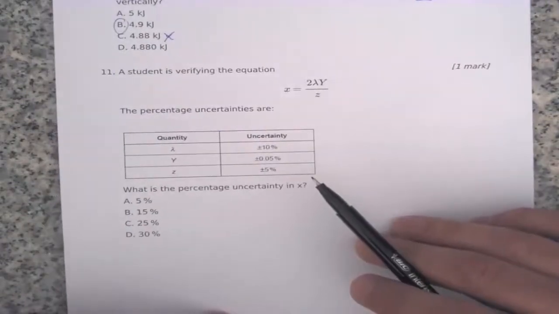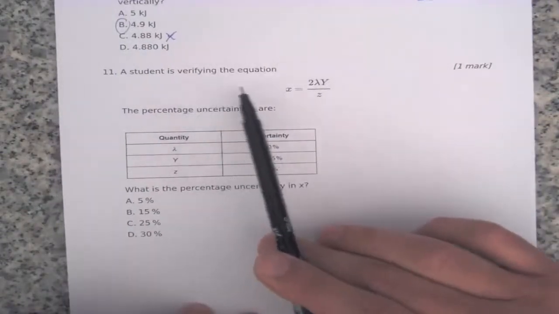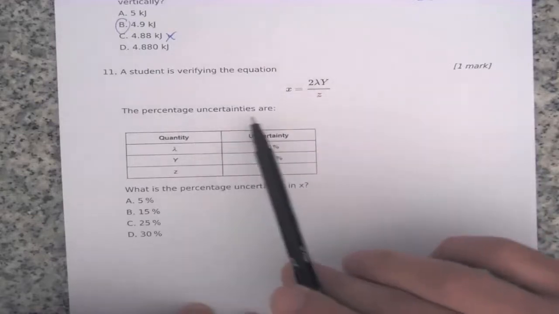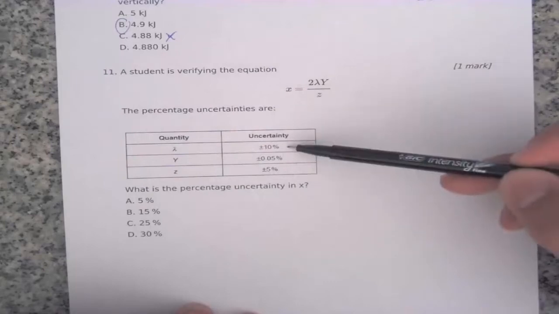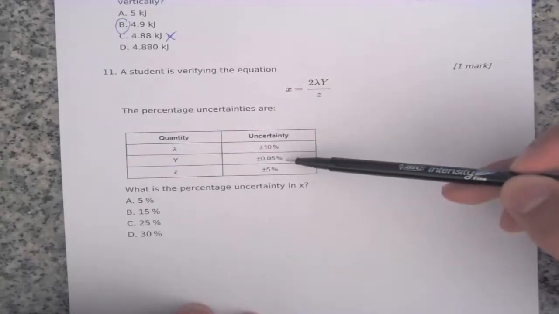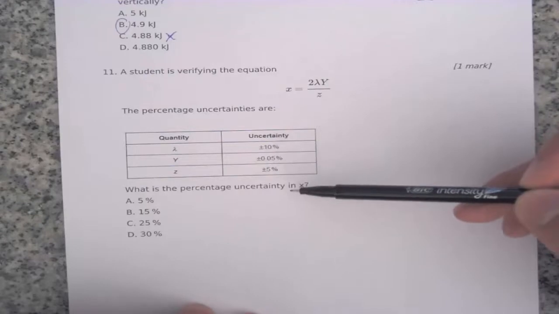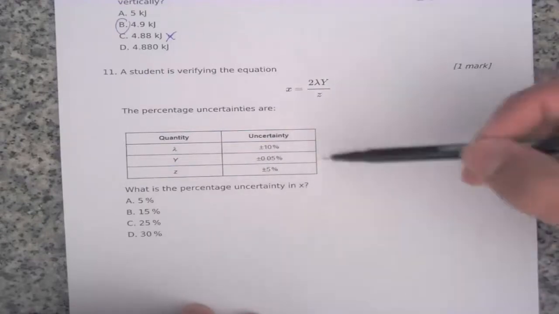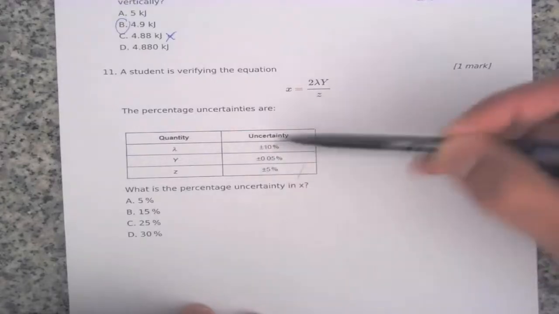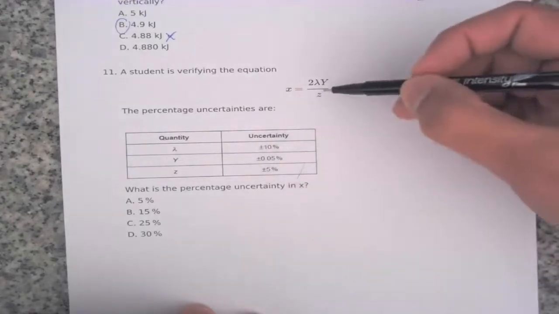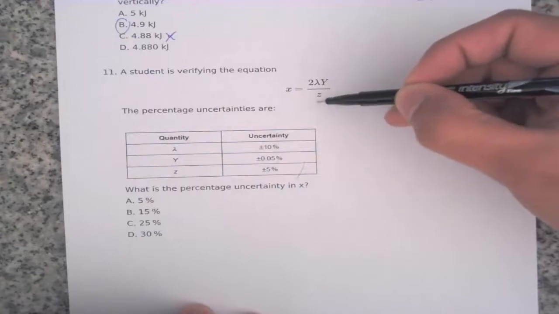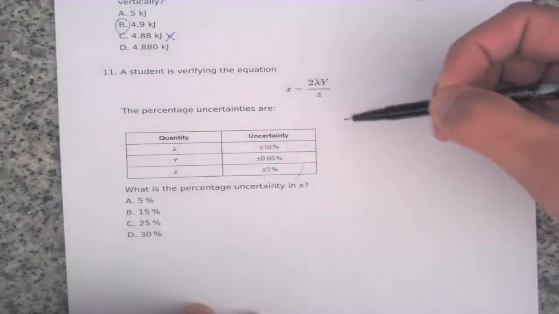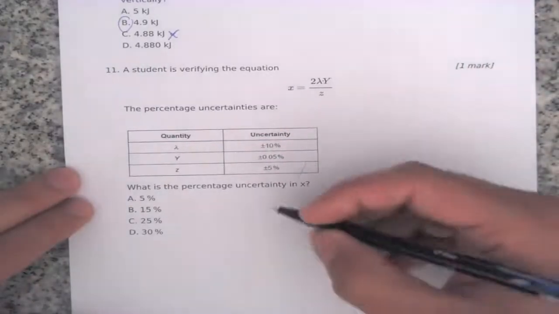And number 11, we have a student that is verifying the equation x is equal to 2 times lambda times y over z. The percentage uncertainties are 10% for lambda, 0.05% for y, 5% for z. What is the percentage uncertainty in x? So in order to find the percentage uncertainty, as we already have them, we need to add the individual uncertainties of each variable. Now, of course, here there are multiplications and divisions, so we just add the percentage uncertainties.